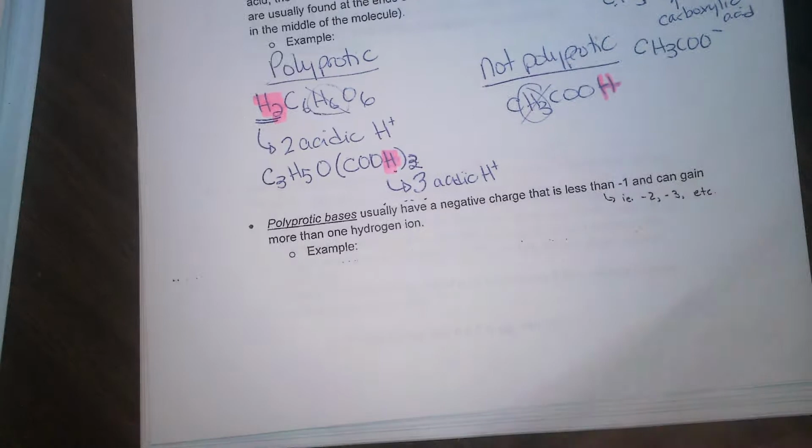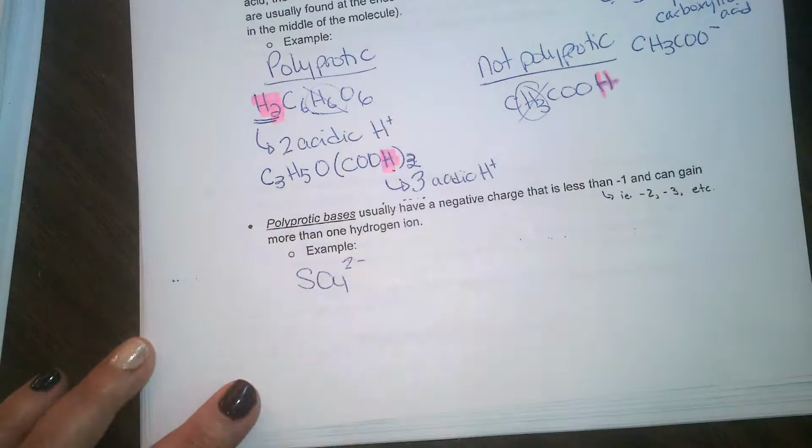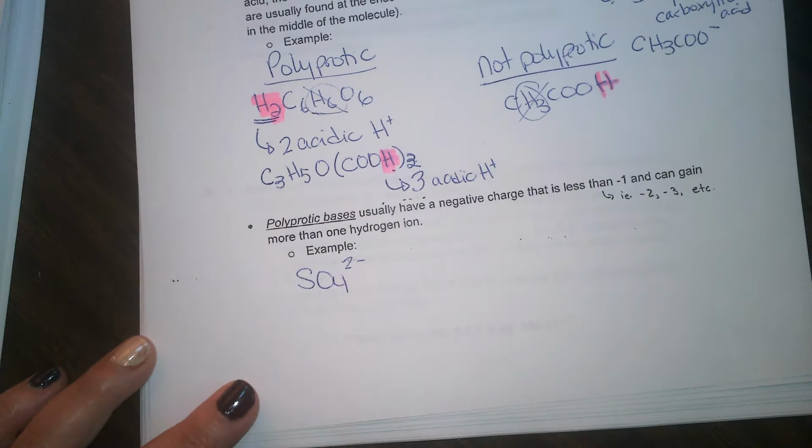Polyprotic bases, there aren't a whole lot of them, but there's a couple. They usually have a negative charge that's less than 1 and can gain more than 1 hydrogen ion. So, the most common ones are sulfate and phosphate. Phosphate has a net charge of what? 3 minus. Okay?